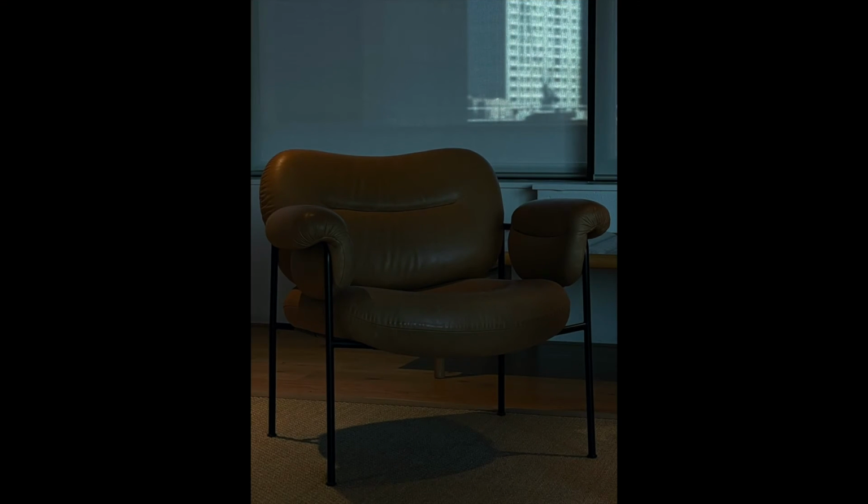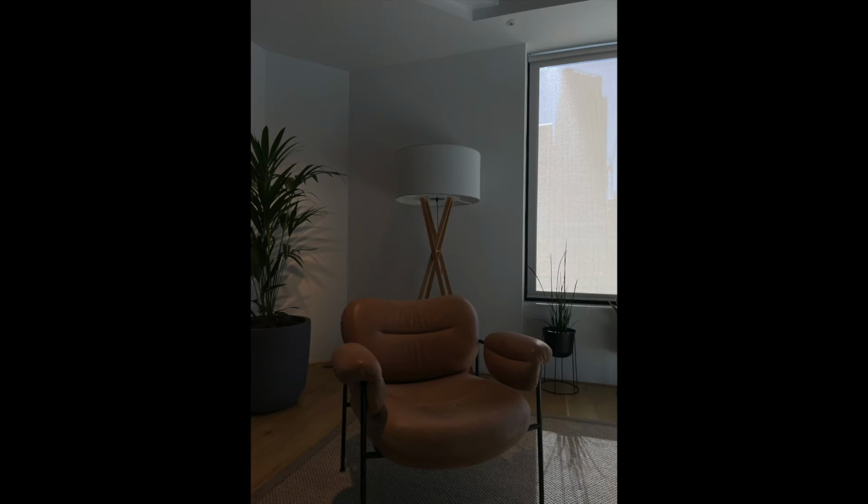So here are some more photos that I've taken using this handy little trick. Super easy to do, as you can see, and it makes such a difference on my photos.